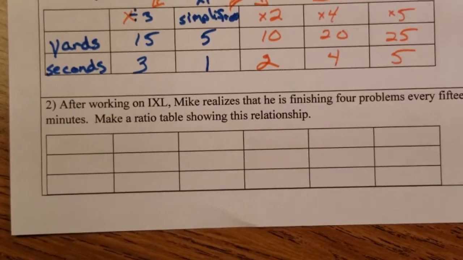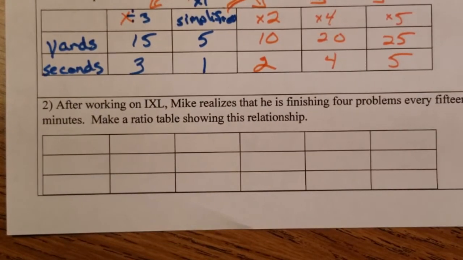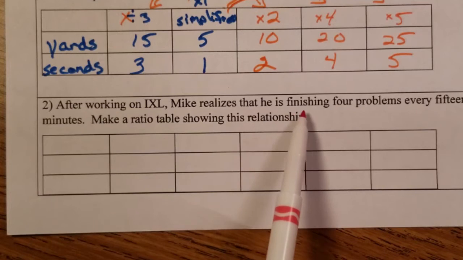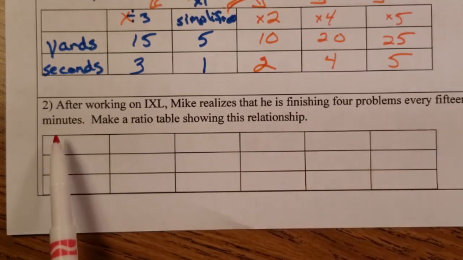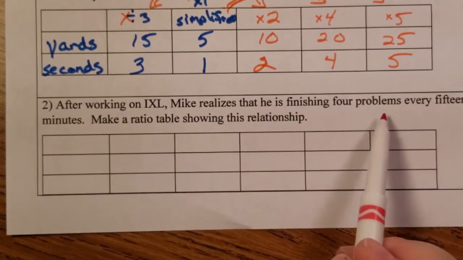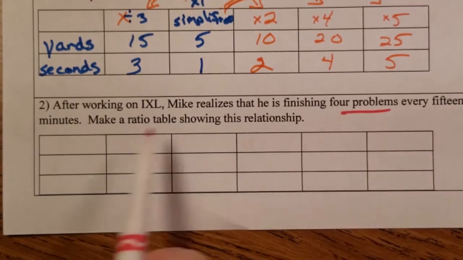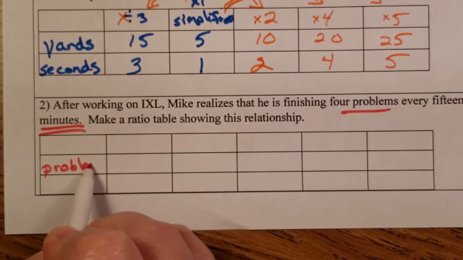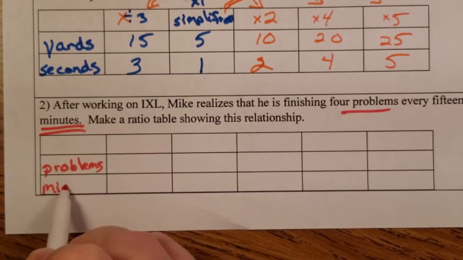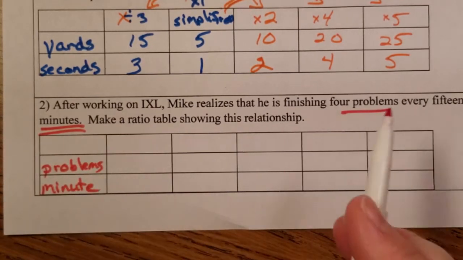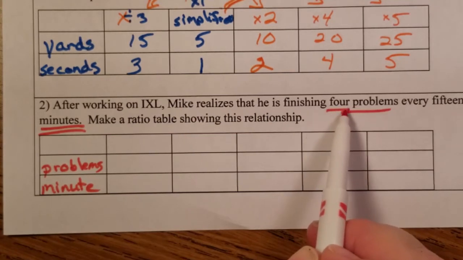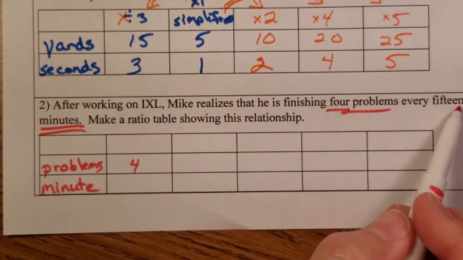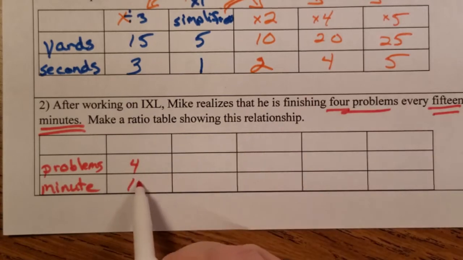On number 2, after working on IXL, Mike realizes that he is finishing 4 problems every 15 minutes. There's our comparison. Problems for every minute. There's 4 problems, so 4 is the first one. 15 is part of the second, so it's 4 to 15.